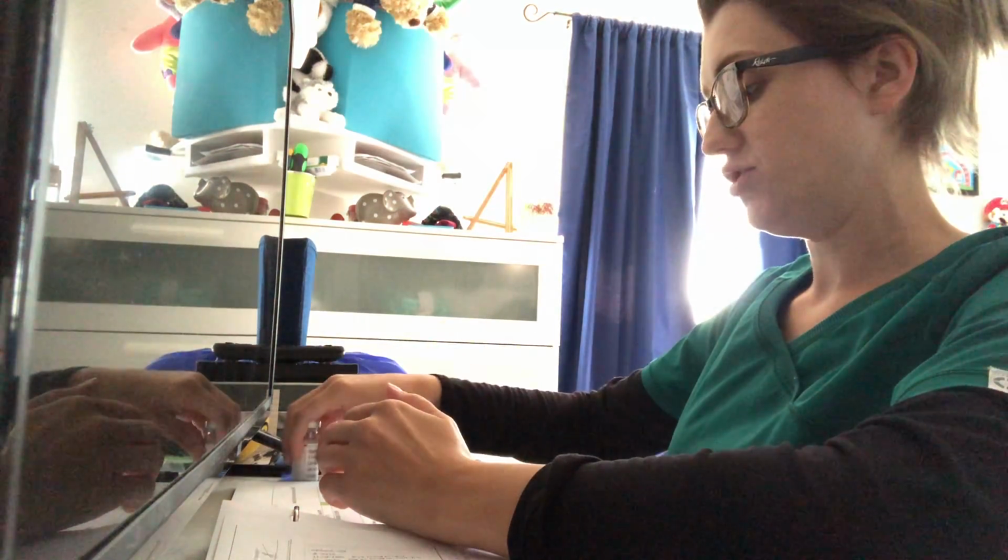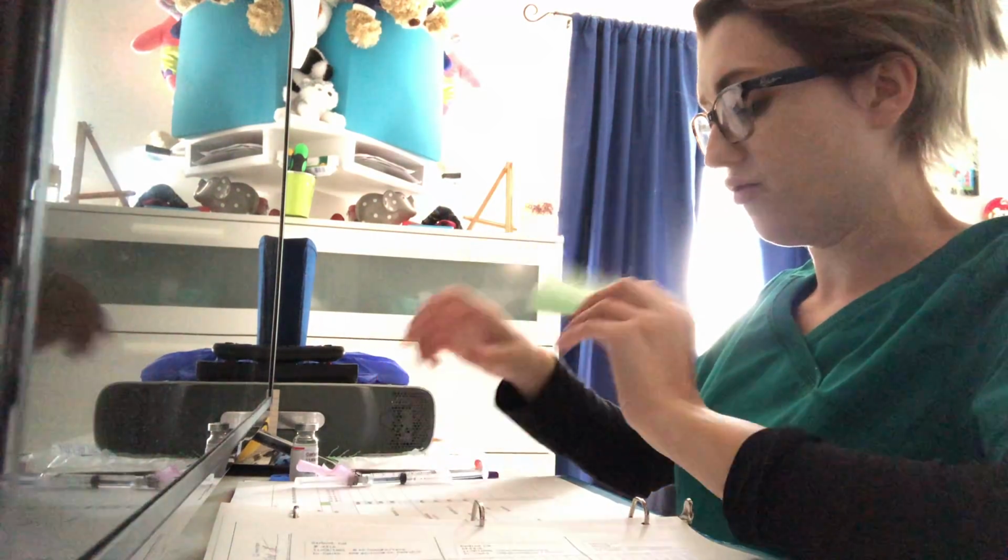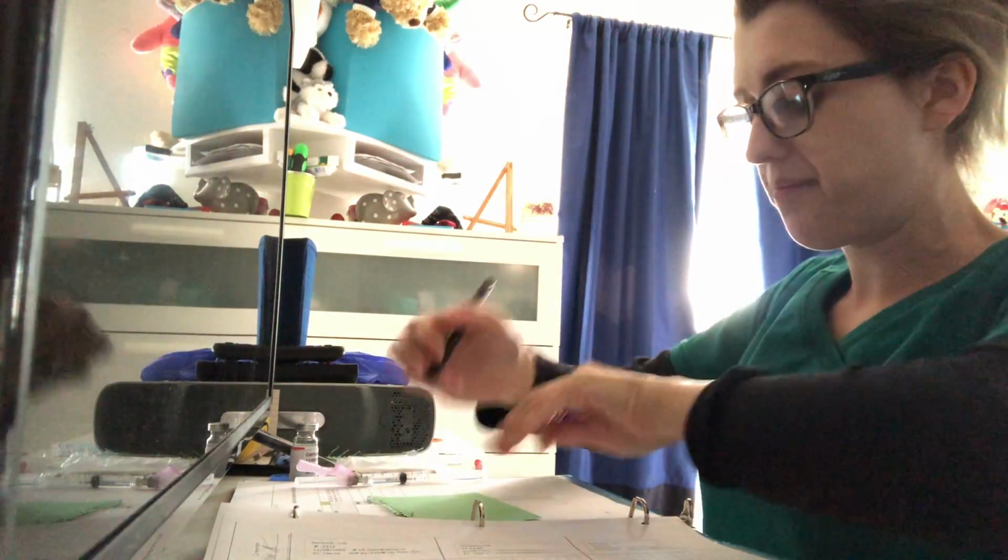So now I'm going to just double check my calculation by turning my sheet over and performing it again.